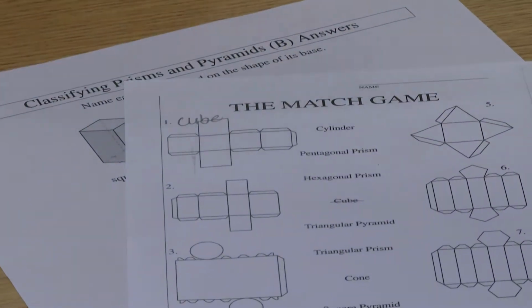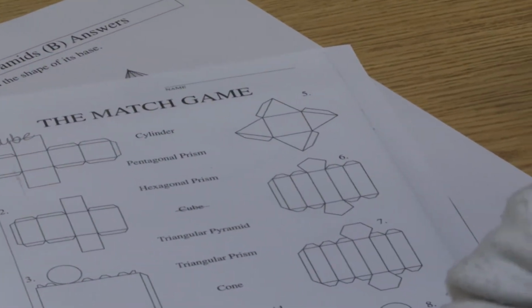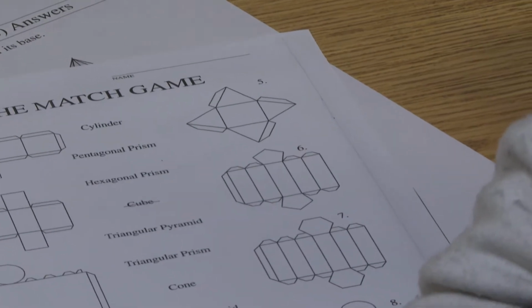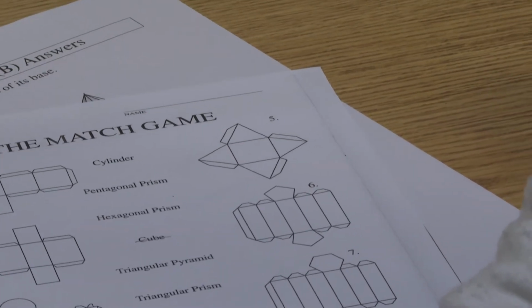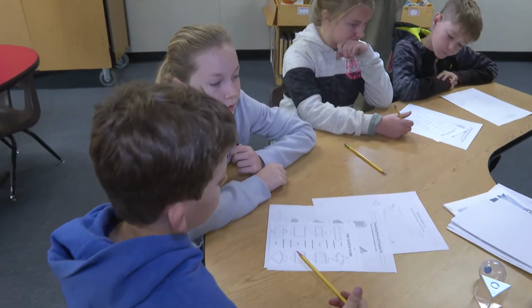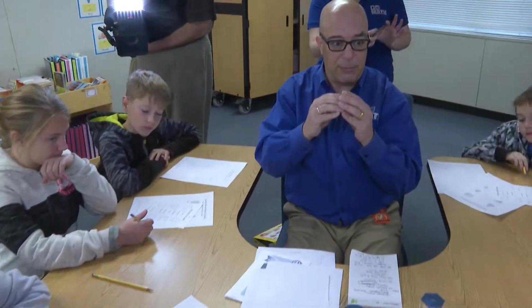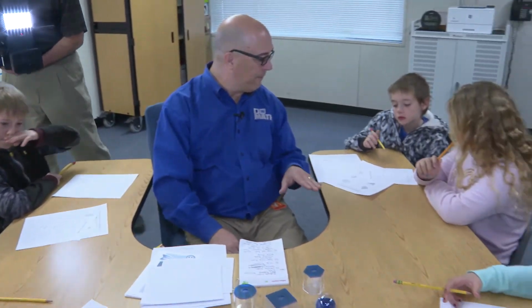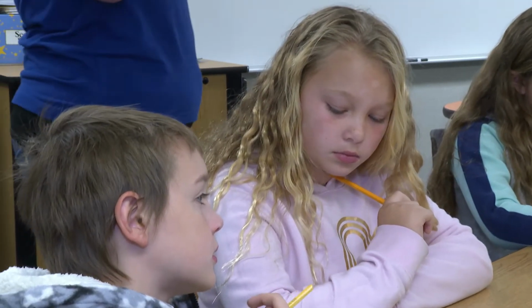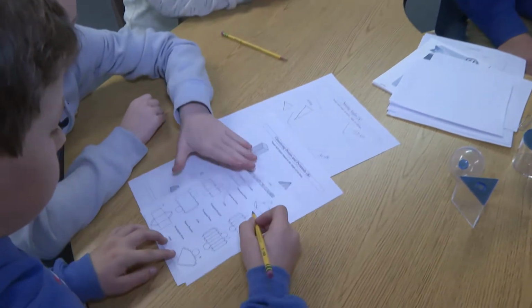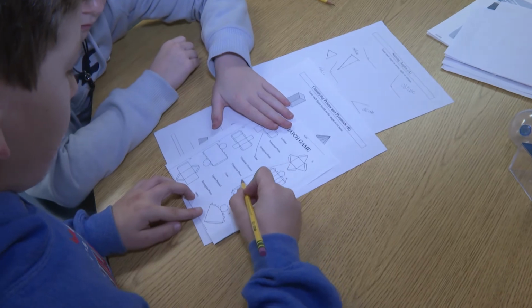So number 5, what do you think that is? So we see the bottom. A triangular pyramid? And we bring up all the sides. So all the sides are going to come up to a point. And what's the bottom shape? Oh, square. So it's going to be a square what? Pyramid. Square pyramid. So do you see square pyramid on there anywhere? There you go, square pyramid.